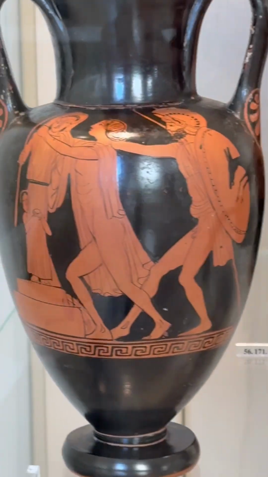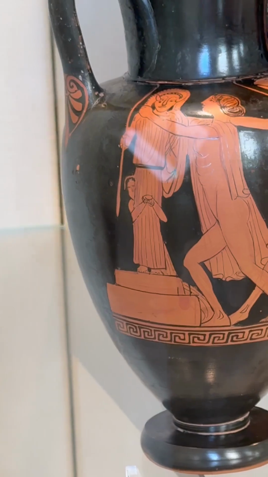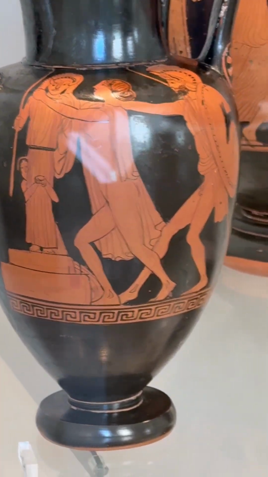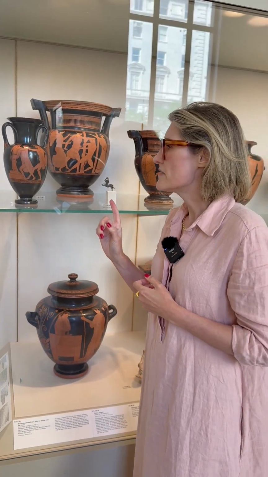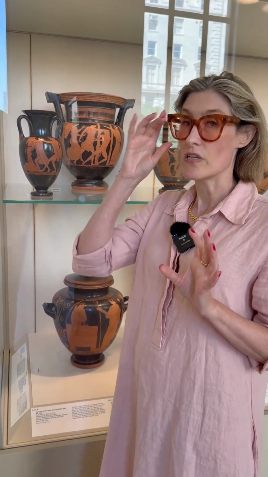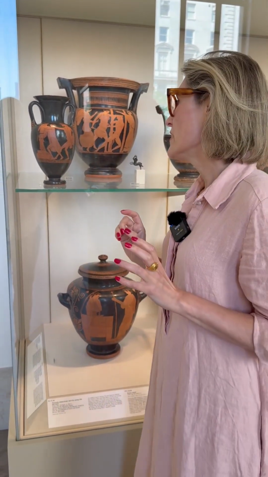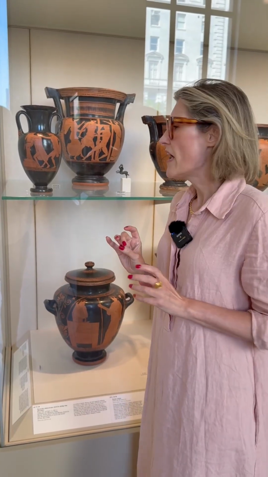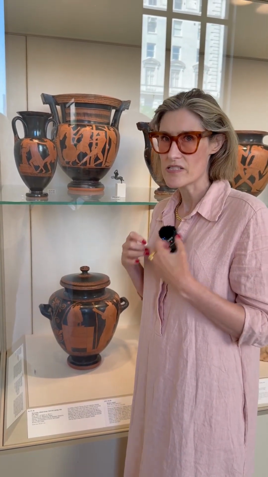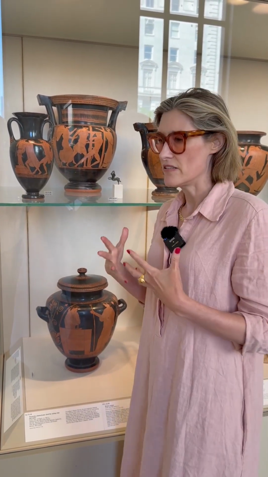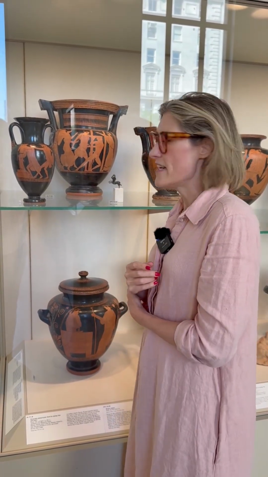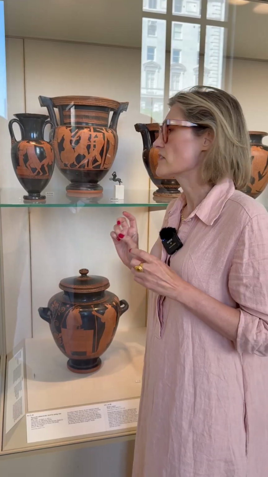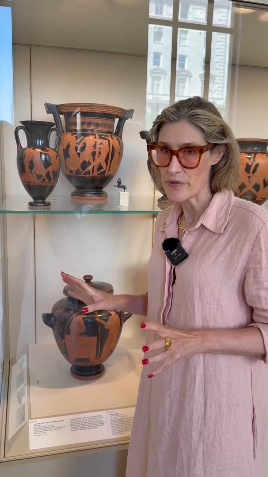And this is Cassandra and Ajax. Ajax is one of the Greek heroes. This is a scene of the sack of Troy. And Cassandra is the most beautiful daughter of the king of Troy, King Priam. And she takes sanctuary at the temple of Athena. And this is a moral and legal sanctuary. And Ajax doesn't care. Ajax takes her and rapes her anyway.